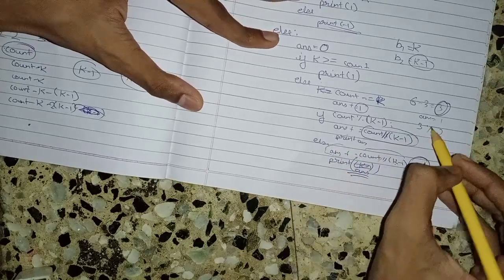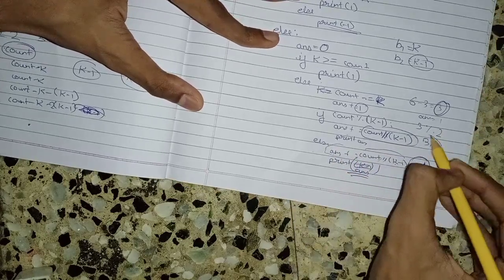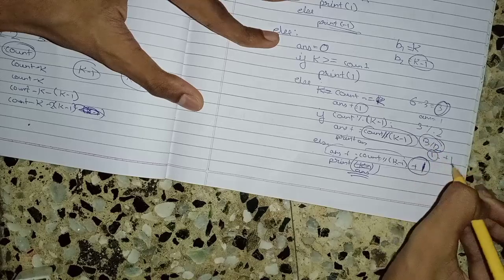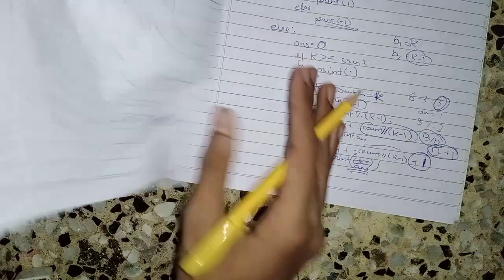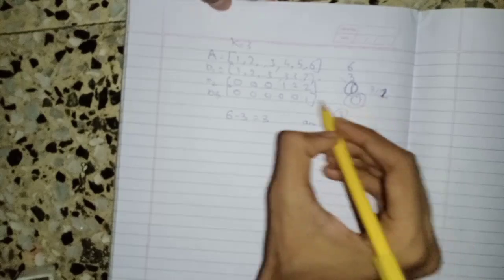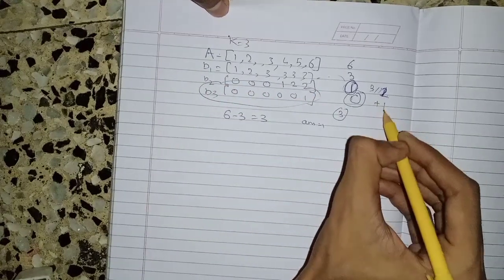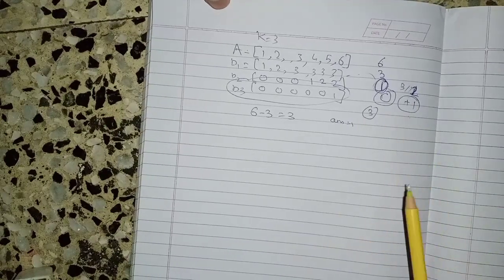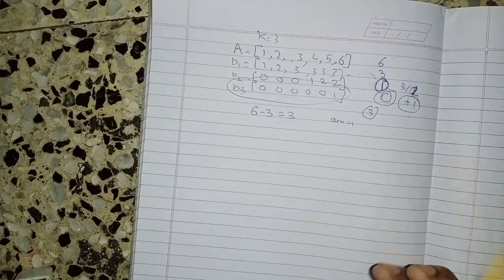So answer will increase by 3 double slash 2. So 3 double slash 2 is 1 because it returns an integer value, plus 1. So this one comes from 3 double slash 2, and this additional array is due to that plus 1 term I introduced in the end. So in this way, this is the solution of the question.